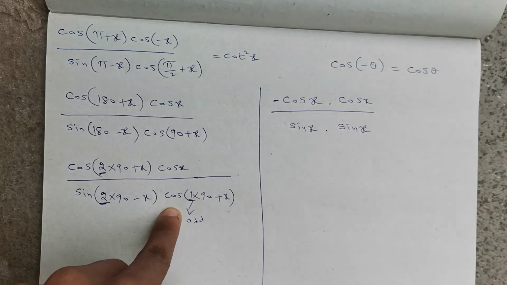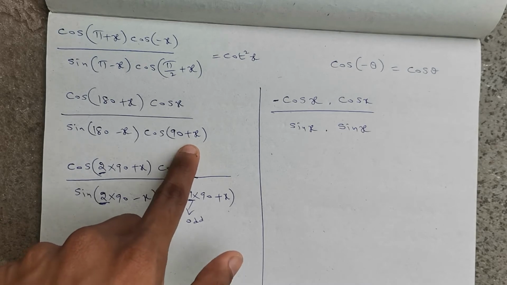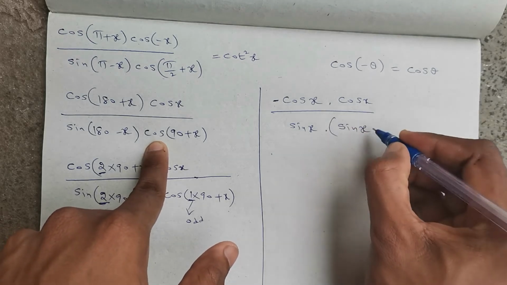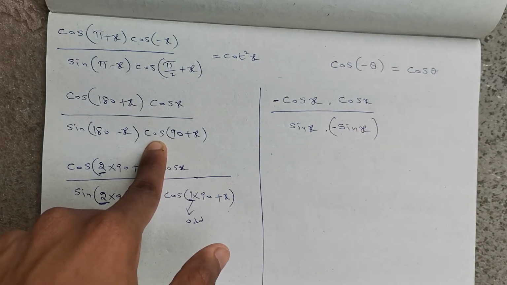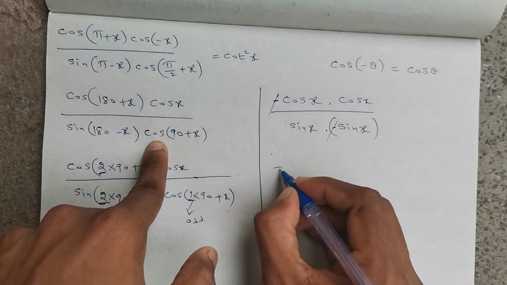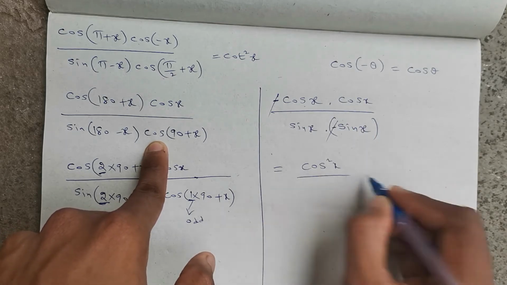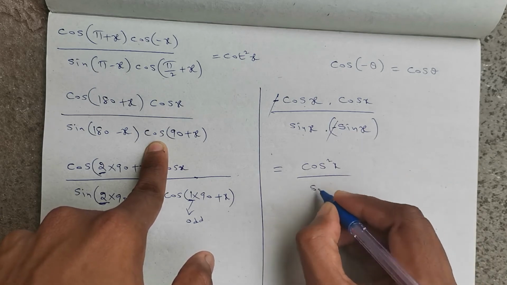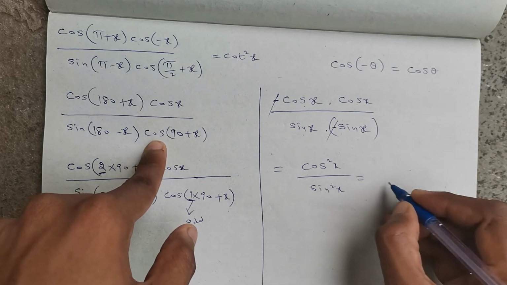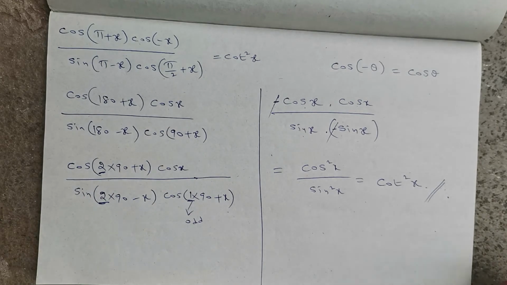Whether it is plus or minus, it is 90 plus x. 90 plus x means second quadrant. In the second quadrant, cos is positive or negative? Negative. So this will become minus. Here in the numerator minus, in the denominator minus will get cancelled. So we remain with cos x into cos x, cos square x, divided by sin x into sin x, sin square x, is equal to cos square x divided by sin square x, which is nothing but cot square x. Hence proved.